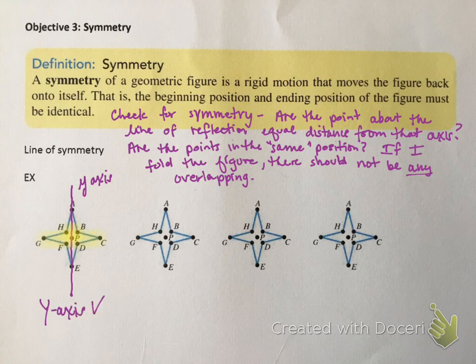Okay, let's look at the x-axis. So the x-axis is here. Is it symmetrical about the x-axis? So once again, check your points. From point B to the x-axis and point D to the x-axis are equal distance away. Point A to P is the same distance as P to E. Point H to the x-axis is the same distance as F. So if I pretend I folded across the x-axis, I would not have any overlap. So is it symmetrical? It is. So it is symmetrical about the x-axis.